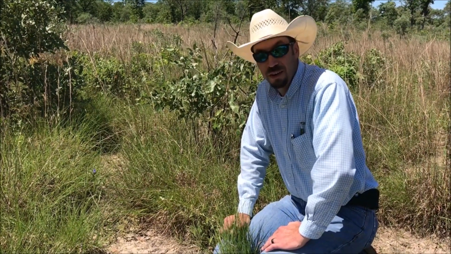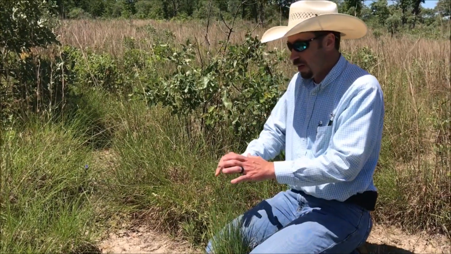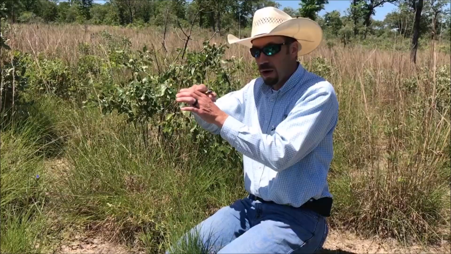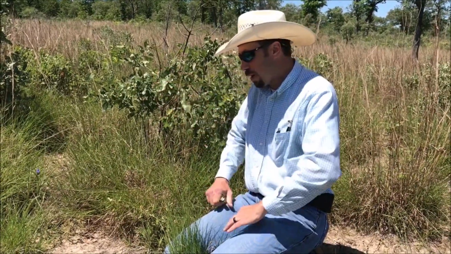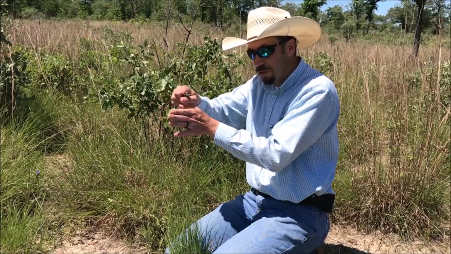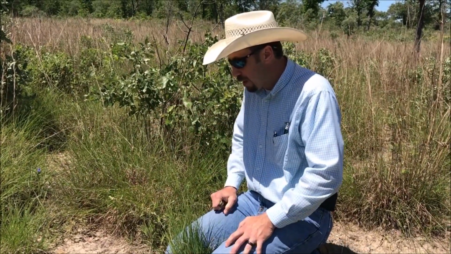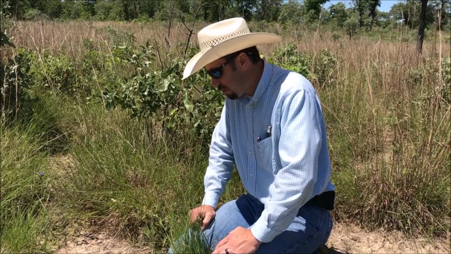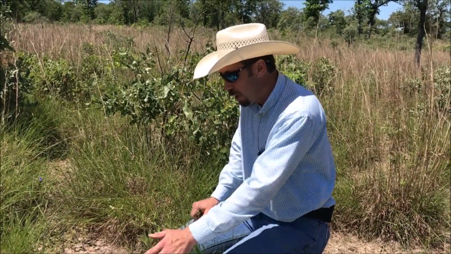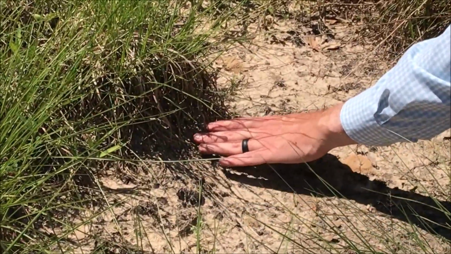All right, so indicator number 3 is pedestals or terracettes, and what we're looking for is plant pedestaling, where soil has washed out away from the base of the plant, or it may be a larger feature where it's almost left a little ridge there from that water moving. And again, on this sandy site, you really have to hunt for it, but you can start to see a little bit of soil movement that's occurred around this plant here.